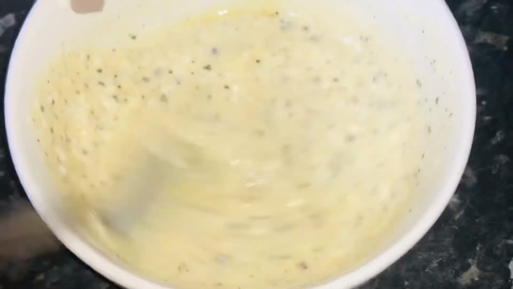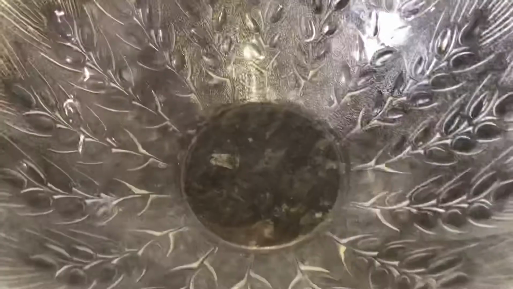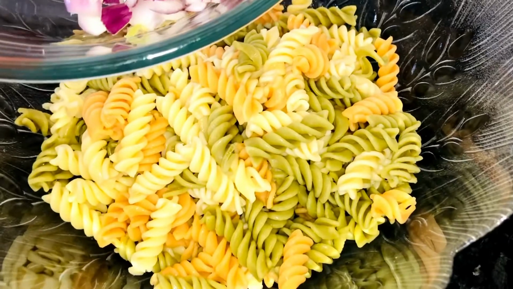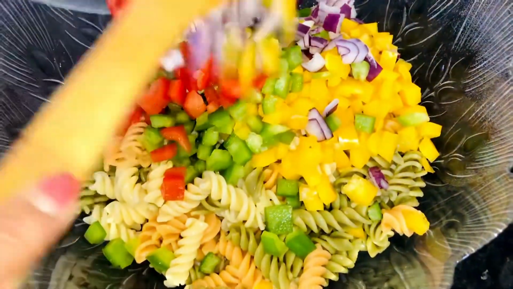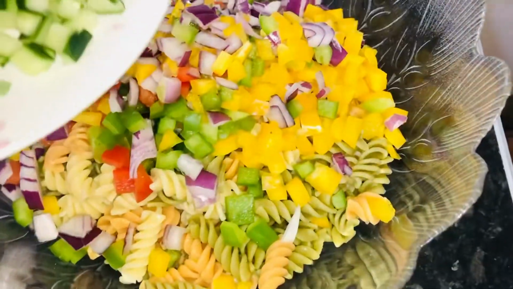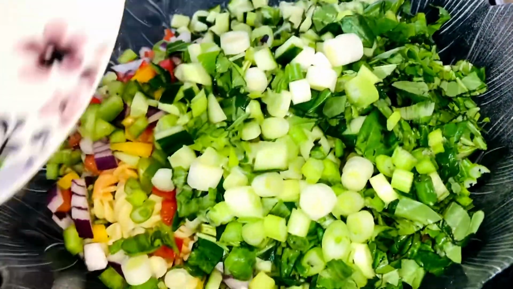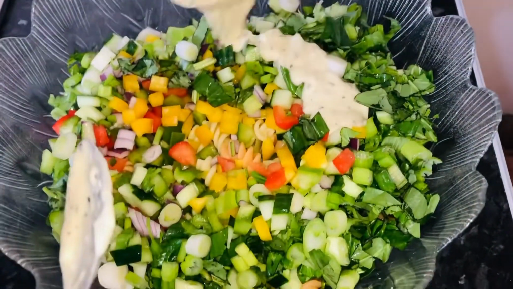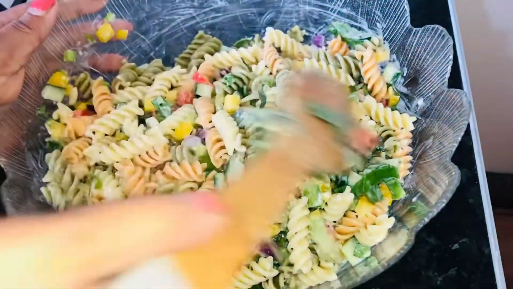So guys, you can put green chilies or chili flakes. When you mix it, put it on one side. Then it's time to mix all together. Pasta, peppers and onion, cucumber, basil and spring onion. Then add the dressing. Then mix all together. So guys, you can eat immediately.